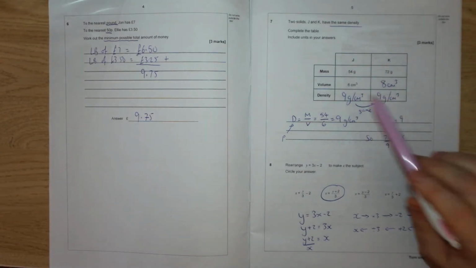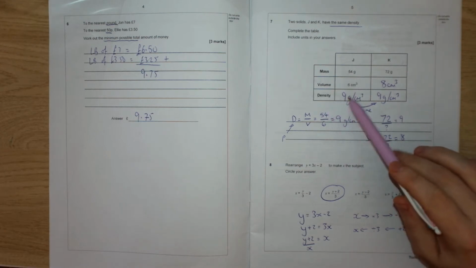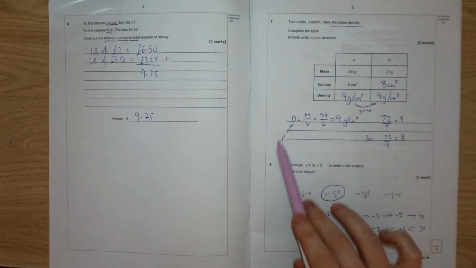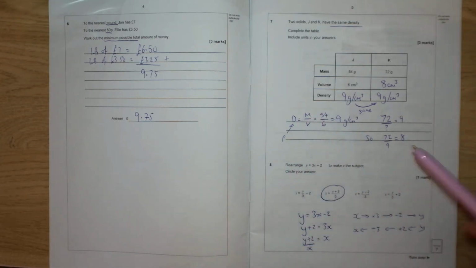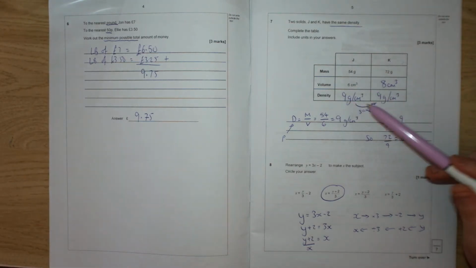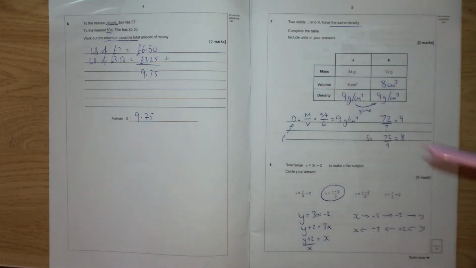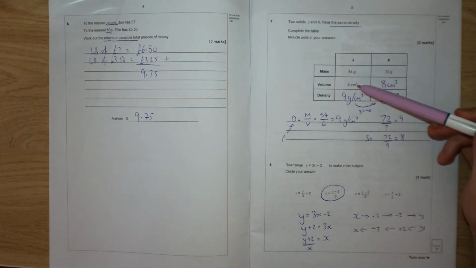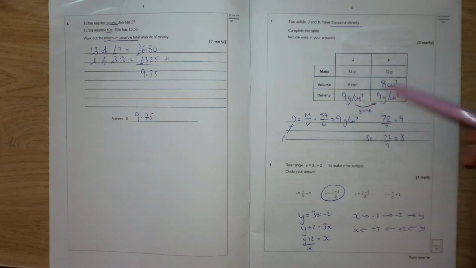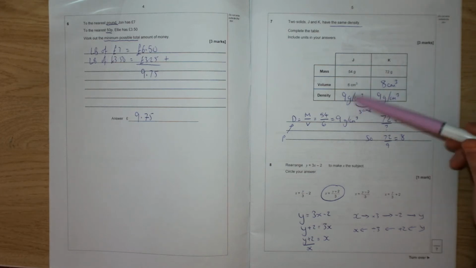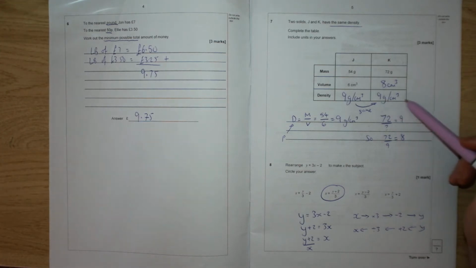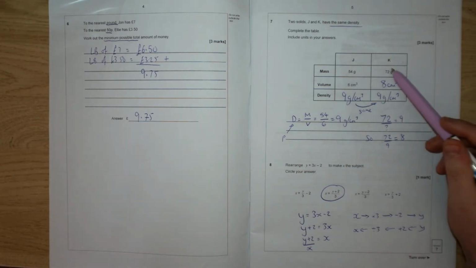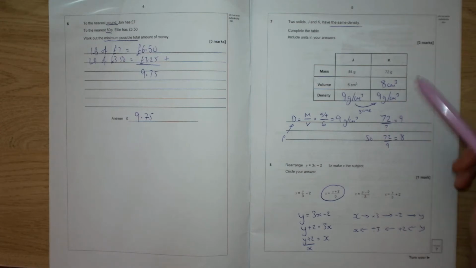They've got the same density, so the density there we're going to work out by doing density, which technically looks like a lowercase p, but density is mass divided by volume. So we've got 54 divided by 6, which gives us 9. The units there, because it says you must include units in your answer, it's going to be grams divided by centimetre cubed, grams per centimetre cubed. It tells us that both of these have the same density, so therefore this one is also going to be 9 grams per centimetre cubed. We then work backwards, so 72 divided by something is 9.